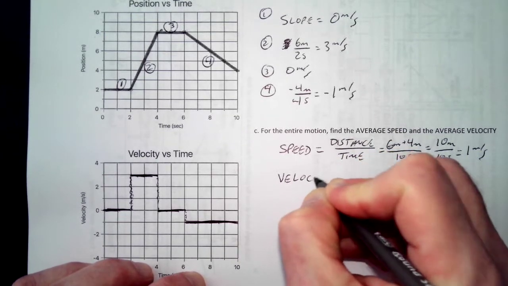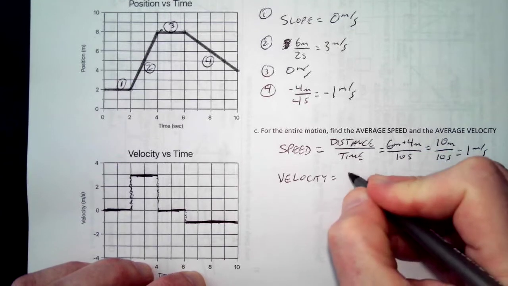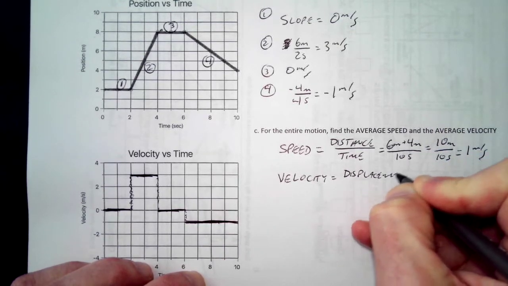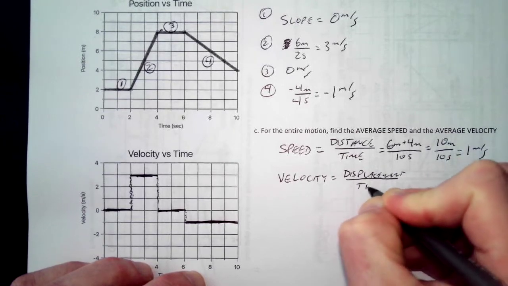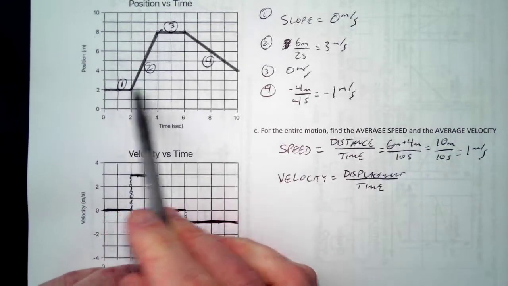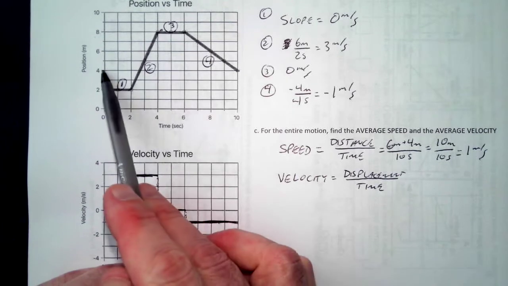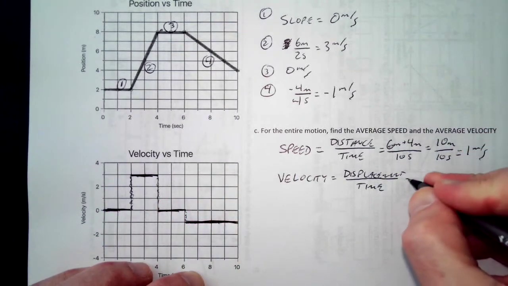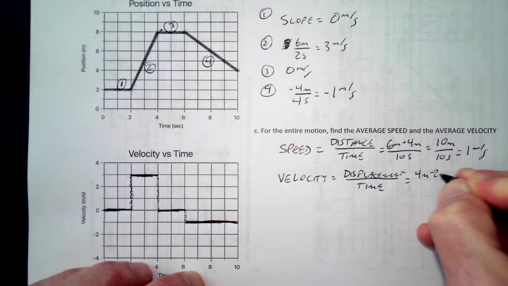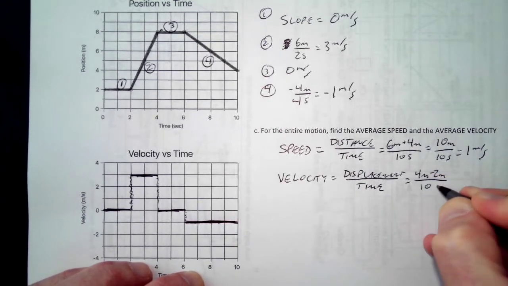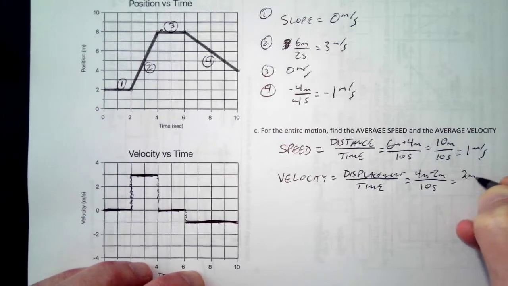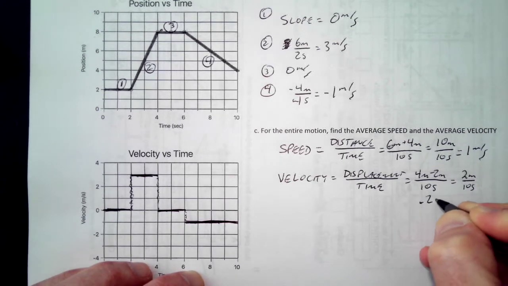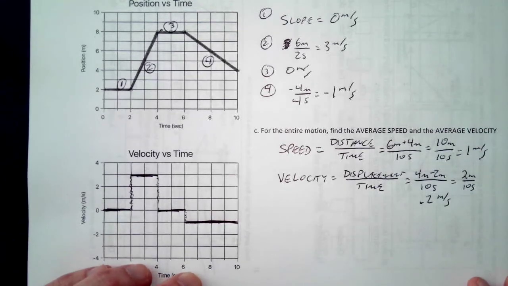What's the formula for velocity? It's displacement over time. Now, there's 2 ways to get displacement. You can look up here and you can just do final position of 4 minus initial position of 2. So that's going to be 4 meters minus 2 meters in 10 seconds. That's giving me 2 meters per 10 seconds, which is 0.2 meters per second.